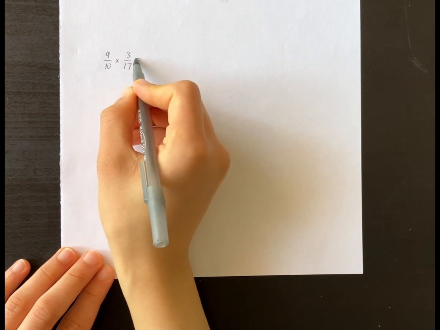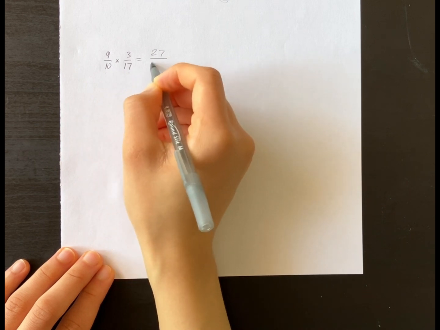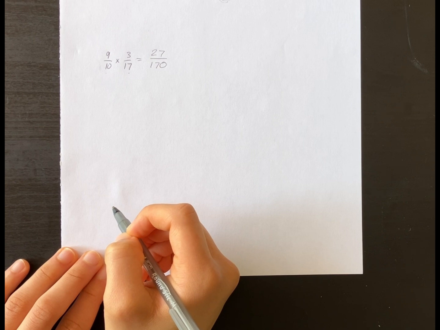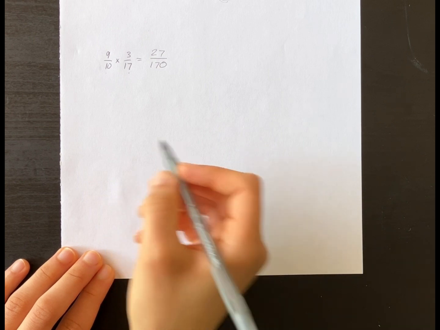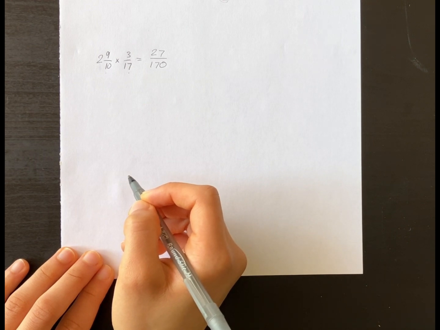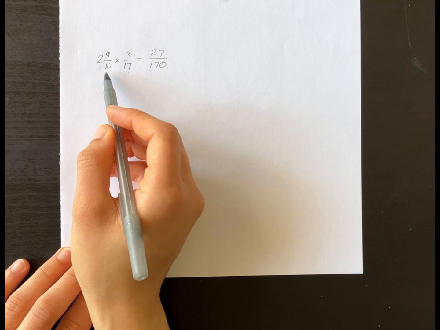So 9 times 3 is 27. 10 times 17 is 170. Done. Okay, if you end up having a mixed number, like if maybe this was 2 and 9/10, then you might have to do a little bit more math here to get them into fractions.